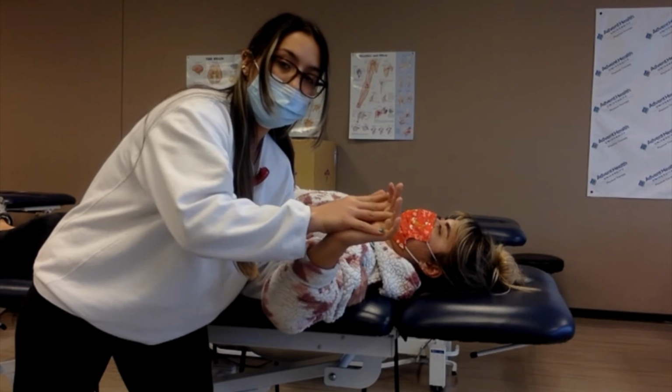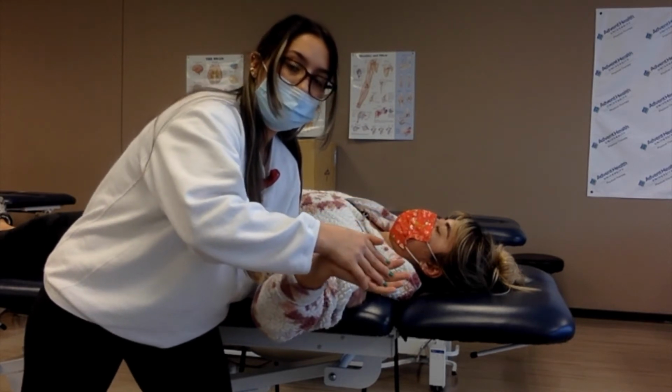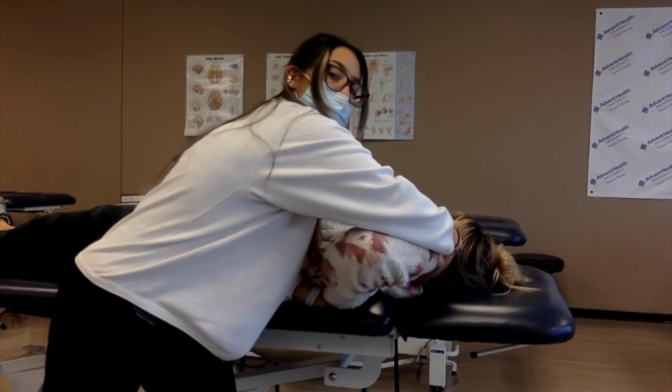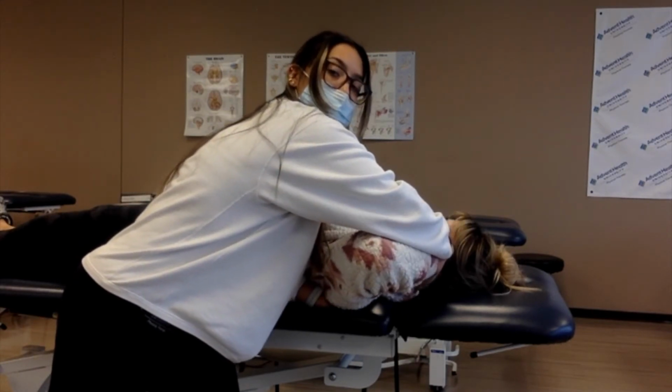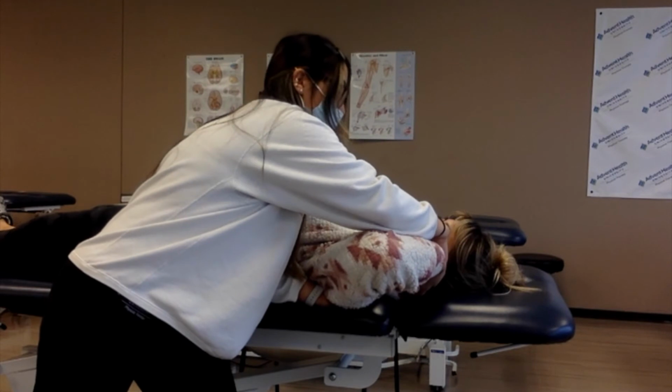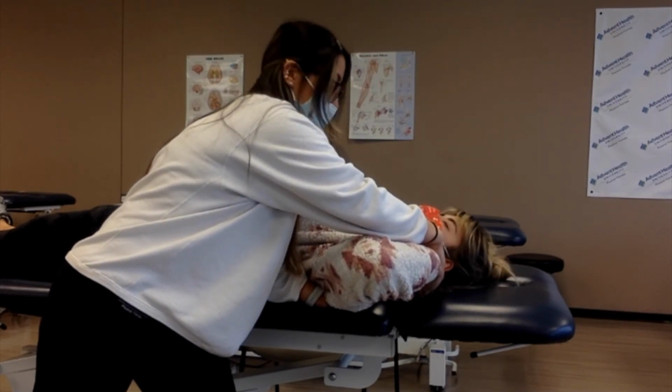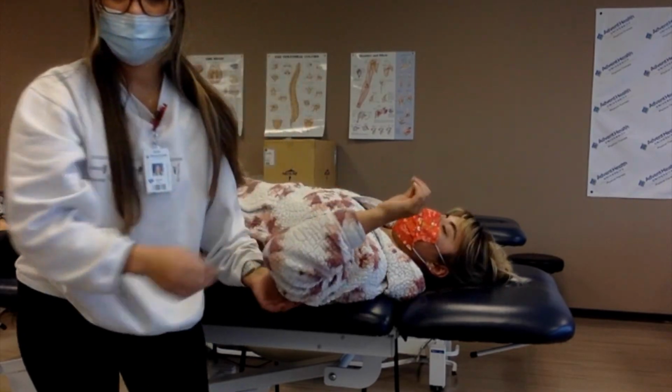And if that, again, does not reproduce the patient's symptoms along the ulnar nerve, you can further sensitize the test by having the patient side bend away. Remember to test the uninvolved side first before the involved side, and a positive test is if you can reproduce the patient's symptoms.